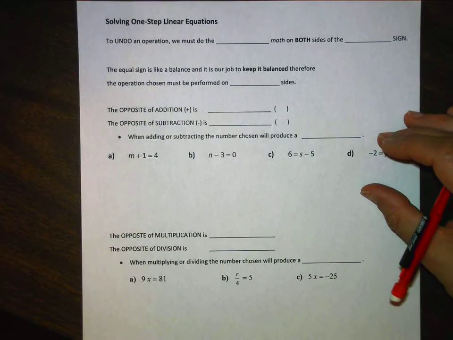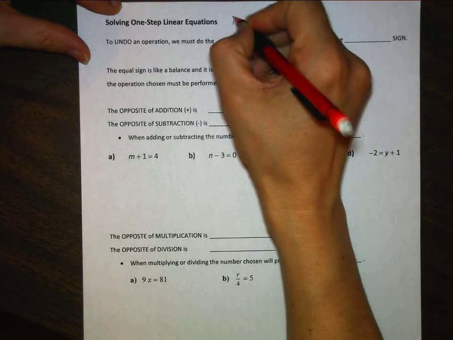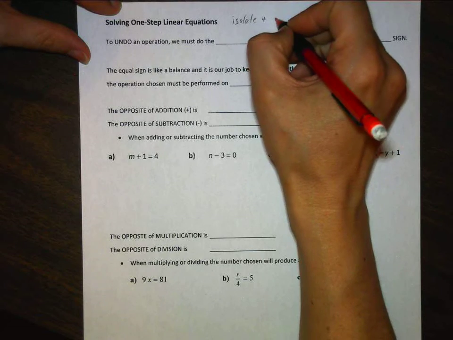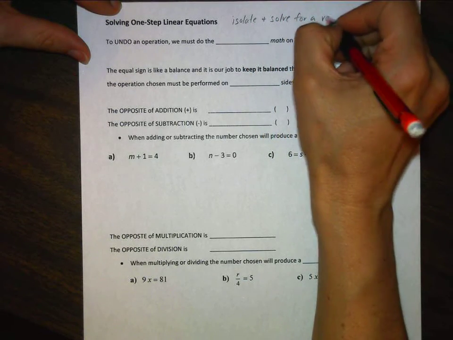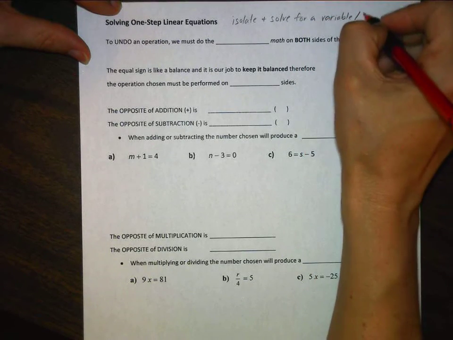Solving one-step linear equations. This is useful when we want to isolate and solve for a variable. When I say variable, I actually mean letter. It could be any letter.